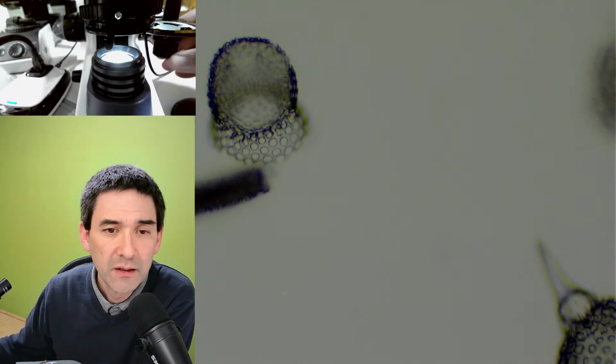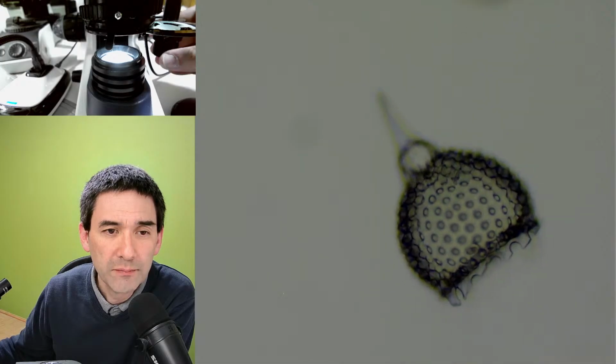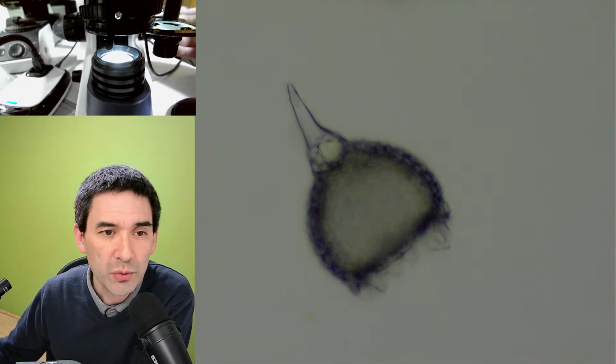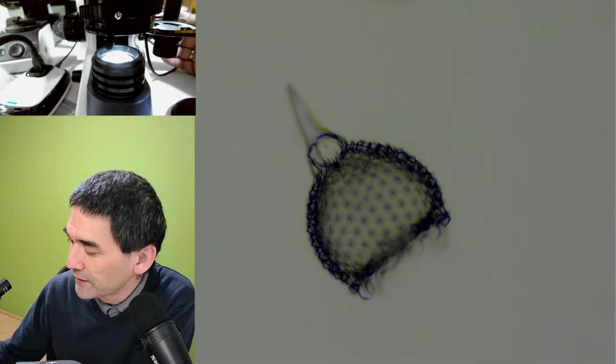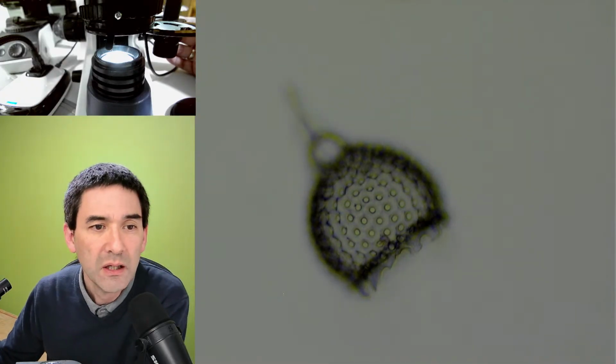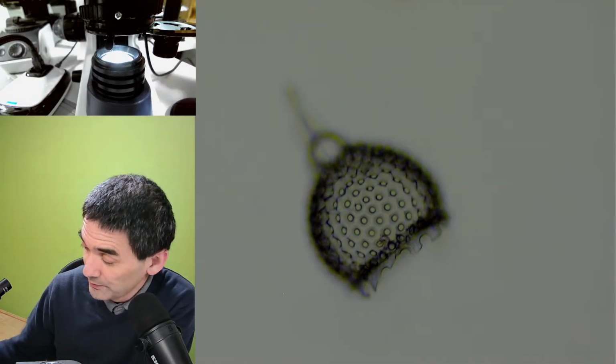Let's go up a little bit with the magnification. I have to readjust everything. This is now a regular bright field. I'll be using mostly the Swift 380T, and they look pretty. I really like those.